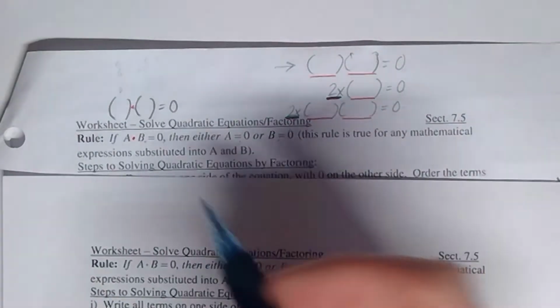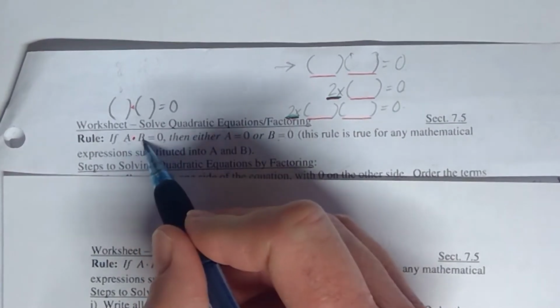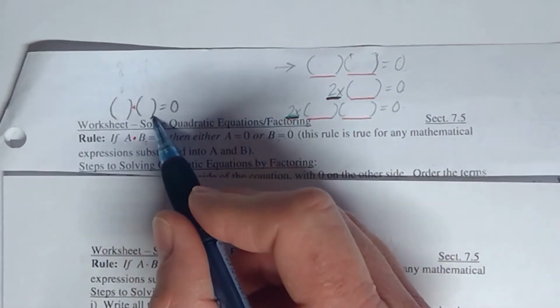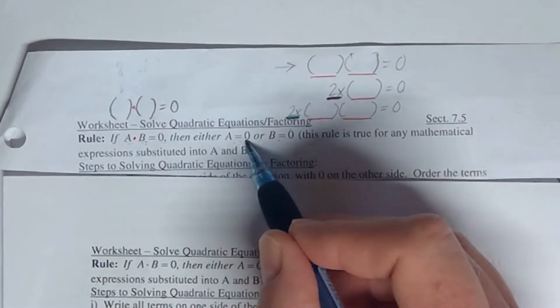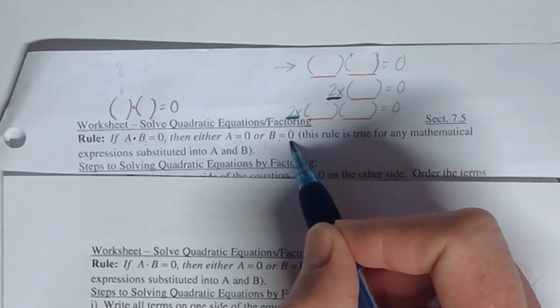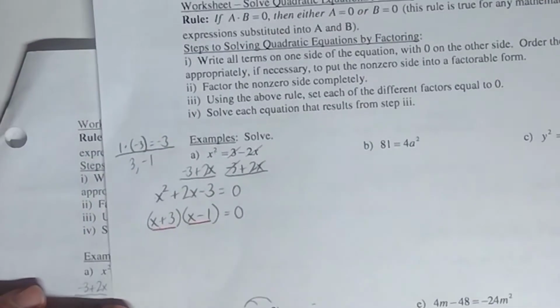Okay, it's saying that if you've got two things being multiplied together to equal 0, and it doesn't have to be A and B, it could be just two brackets as well, that means that either the first bracket is equal to 0 or the second one's equal to 0. Okay, so let's write that down and you can see what I mean here.